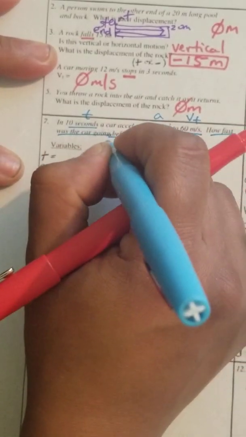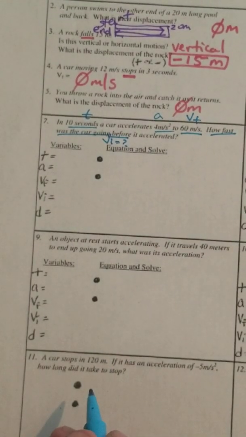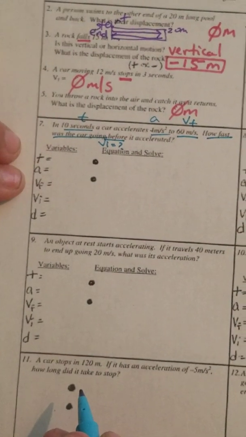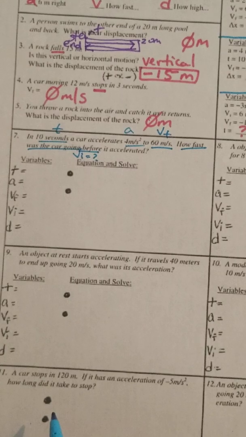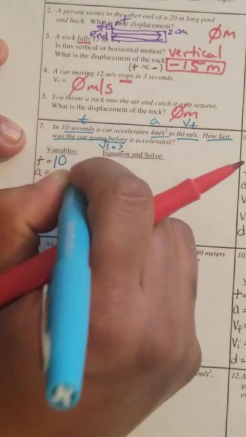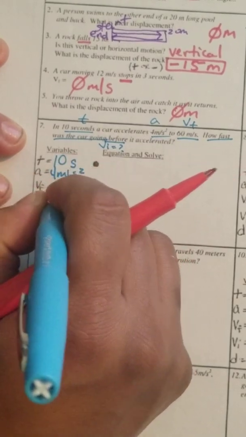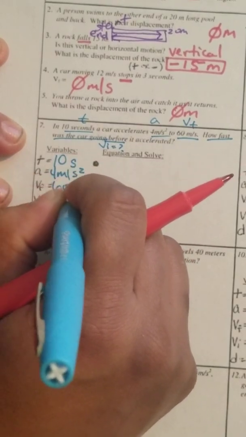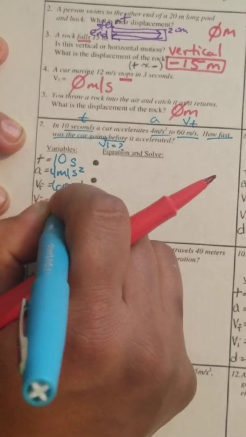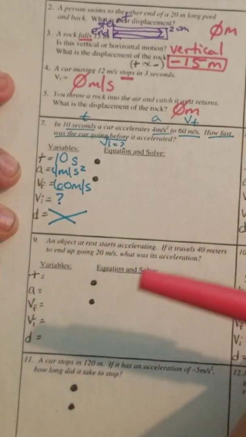The key word is before. vi is my question mark. Okay, so this here and here is just to help guide you. So the t is 10 seconds, the a is 4 meters per second squared, the vf is 60 meters per second, the vi is my unknown, and d was never discussed or used.